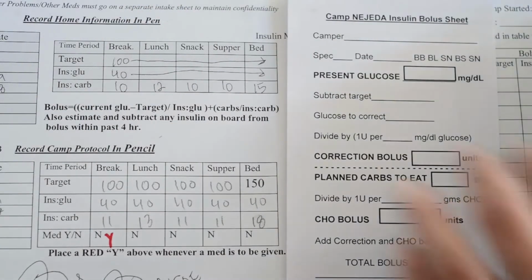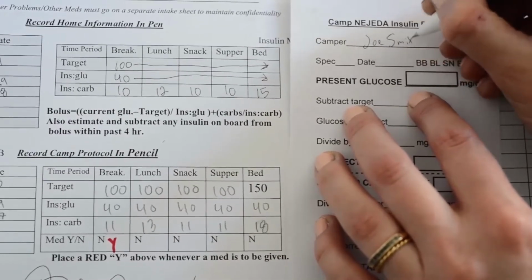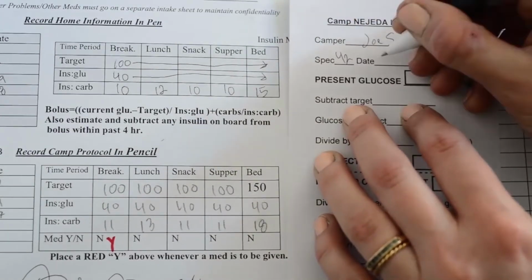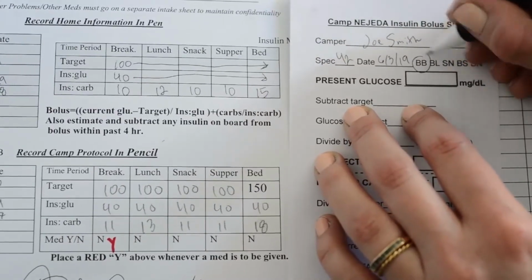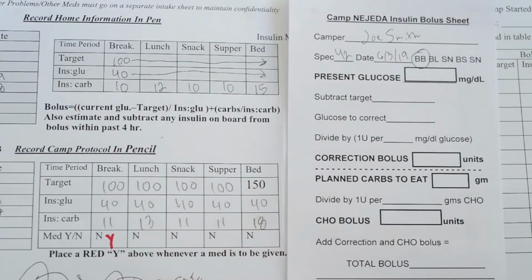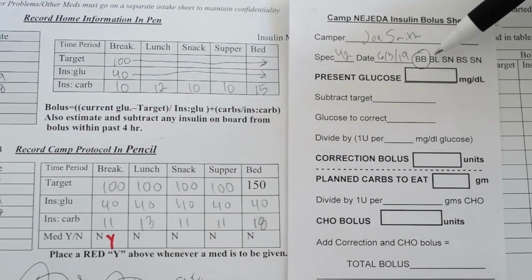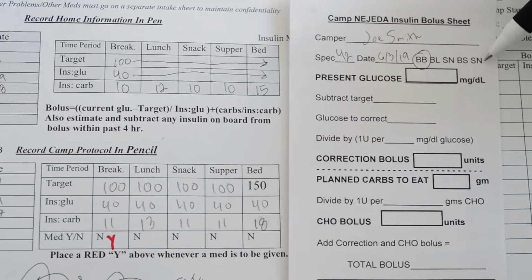So we'll start at the top of the cheat sheet. Of course, we'll write in our kiddo's name, their spec number. Let's say it's the 3rd day of camp. And let's, for example, do breakfast. Each of these signifies a different time of day. So we have before breakfast, before lunch, snack, which we don't do anymore, before supper, and bedtime snack.